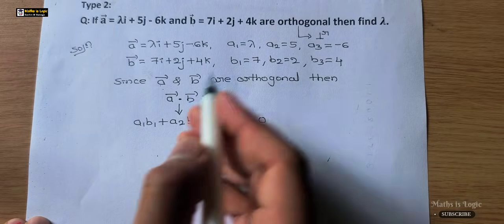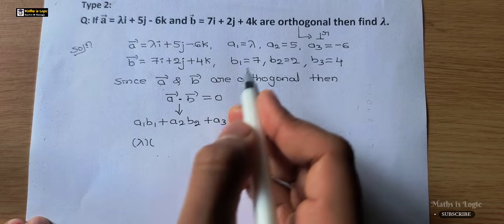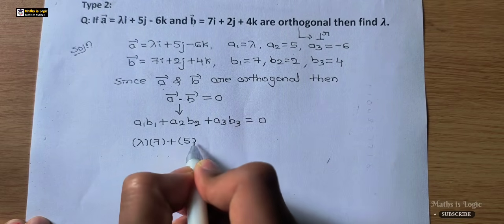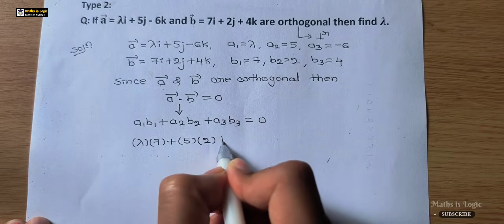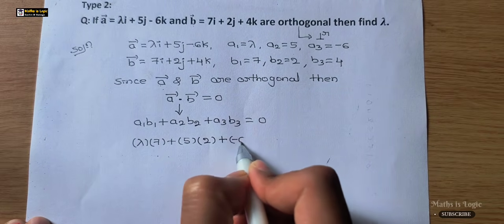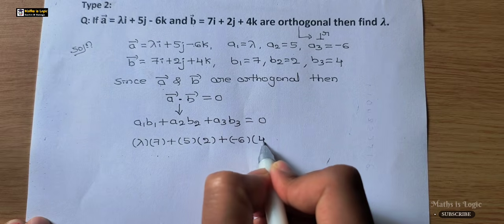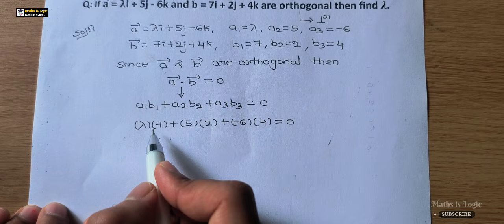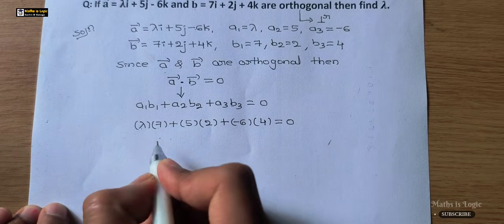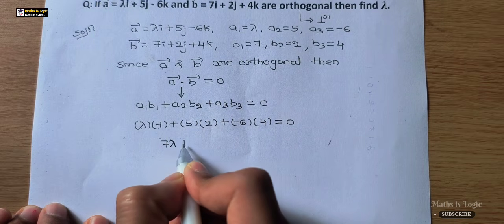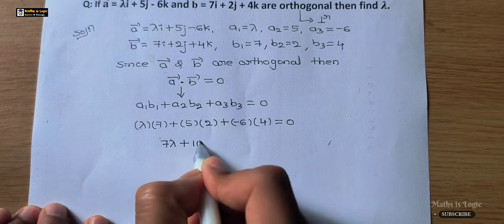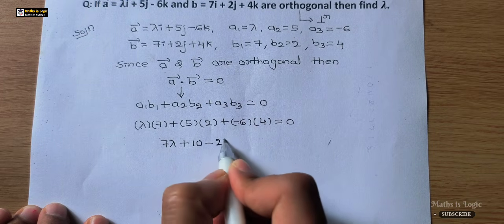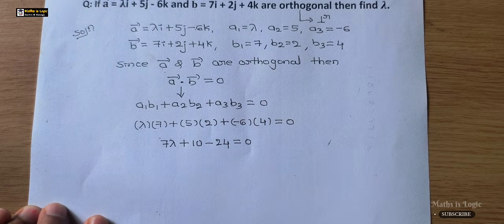A1 is lambda, so lambda into B1 is 7, plus A2 is 5 into B2 is 2, plus A3 is minus 6 into B3 is 4, which is equal to 0. Simplify. Now we need the lambda value. Therefore lambda into 7 is 7 lambda, plus 5 into 2 is 10. Next, plus into minus is minus, 6 into 4 is 24, equal to 0.